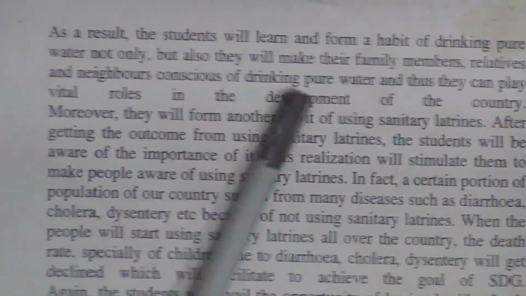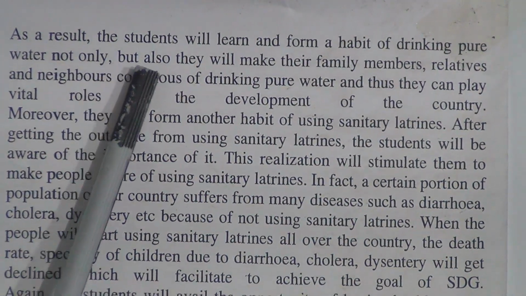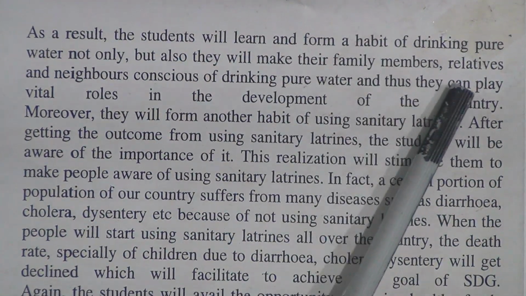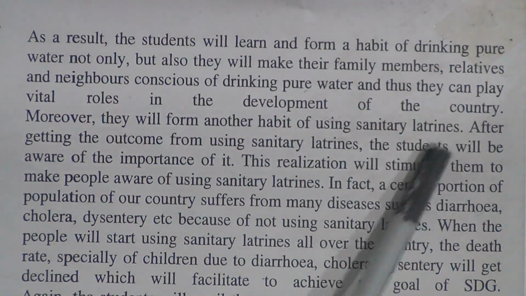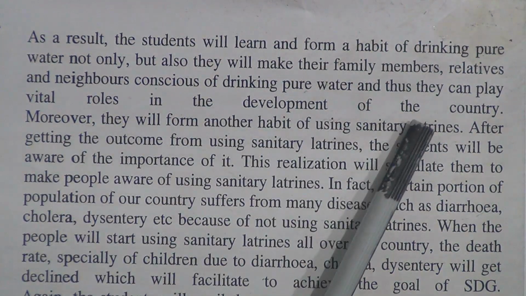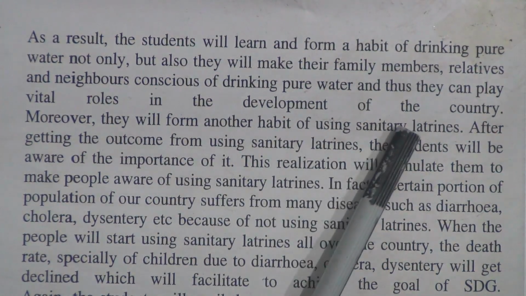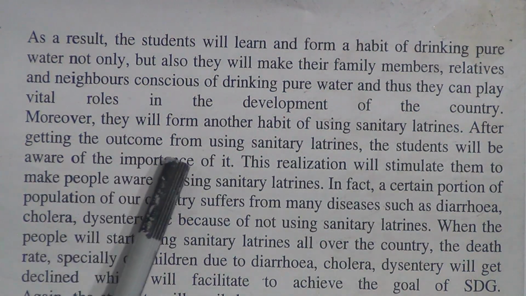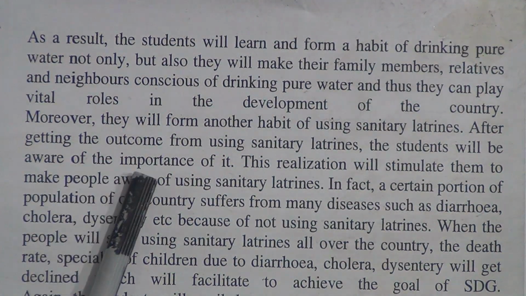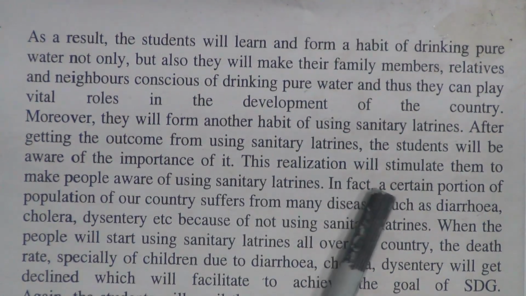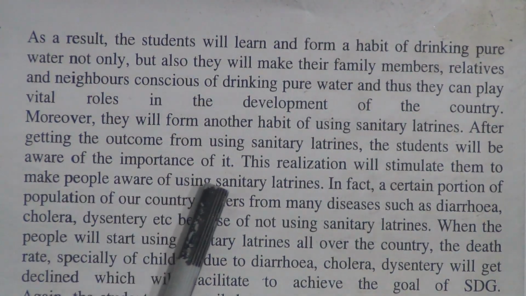As a result, the students will learn and form a habit of drinking pure water not only, but also they will make their family members, relatives and neighbors conscious of drinking pure water, and thus they can play vital roles in the development of the country. Moreover, they will form another habit of using sanitary latrines. After getting the outcome from using sanitary latrines, the students will be aware of the importance of it. The realization will stimulate them to make people aware of using sanitary latrines.